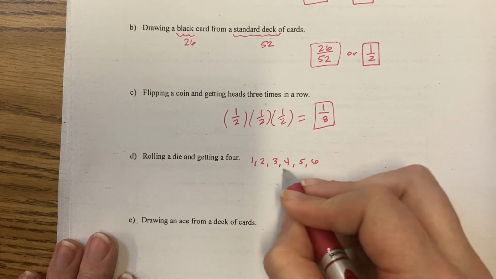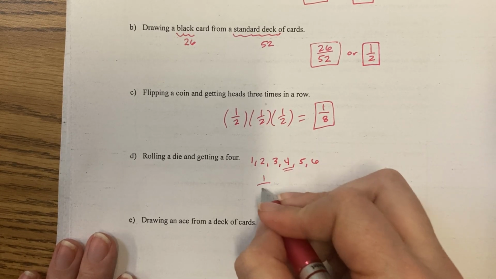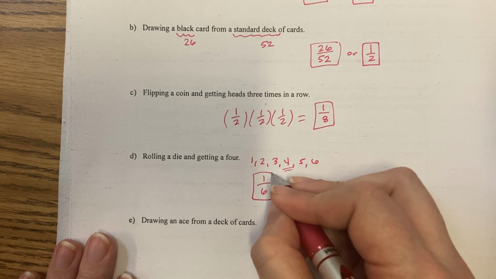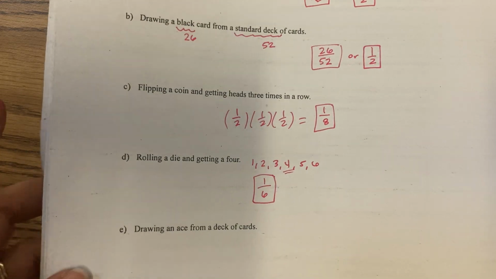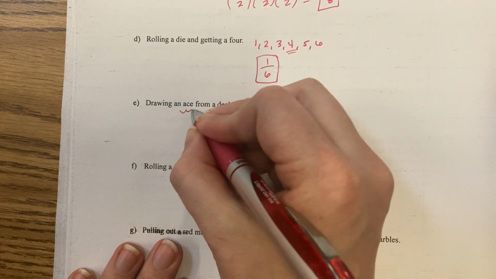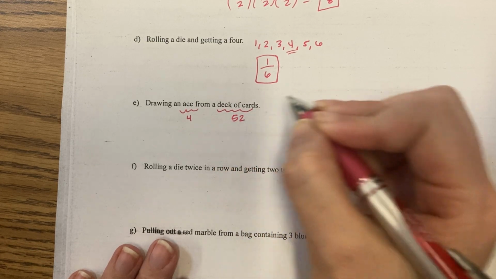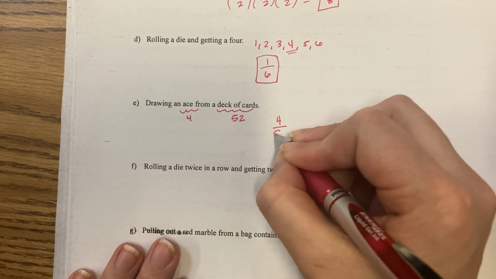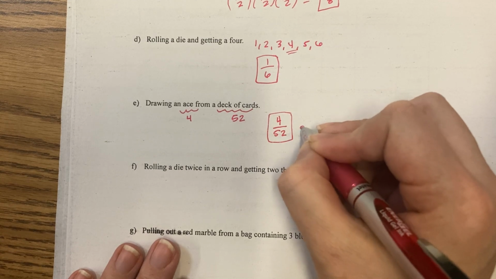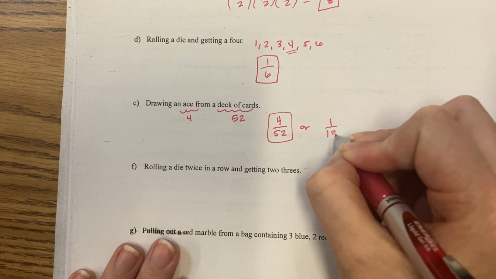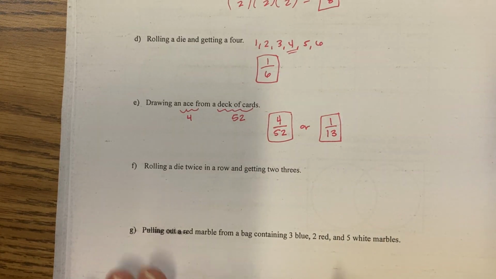Here are all my sides. Probability of rolling a 4 is 1 out of 6. Drawing an ace. There are 4 aces in a deck. 4 out of 52. Or you can reduce it to 1 out of 13.